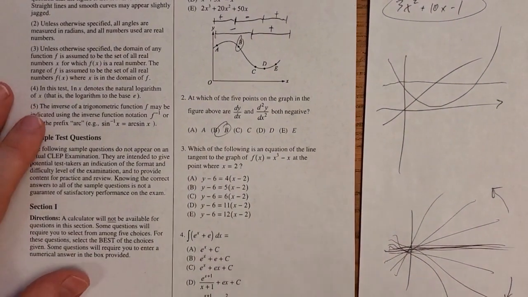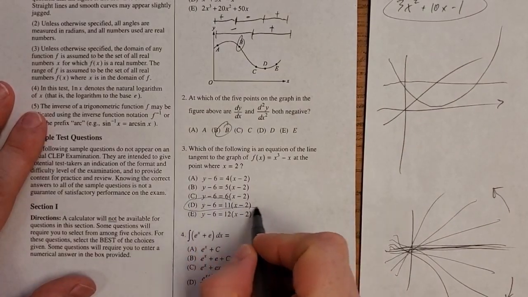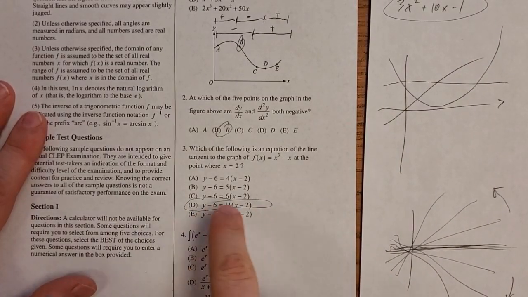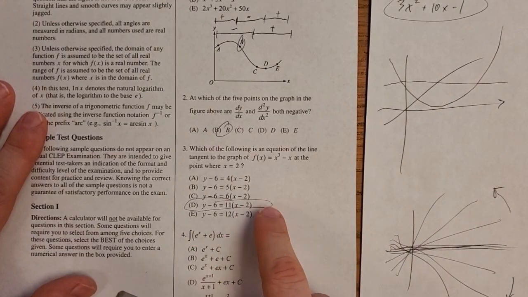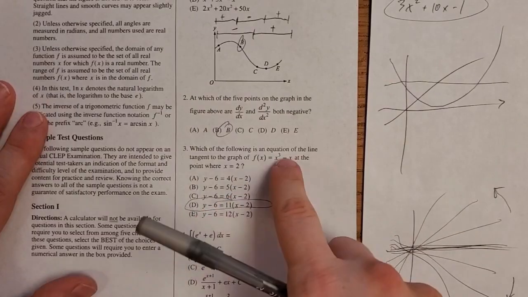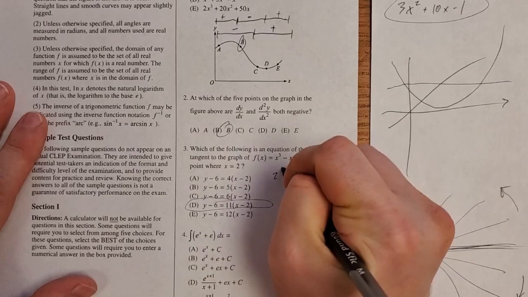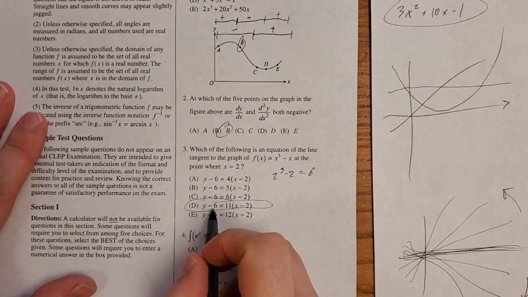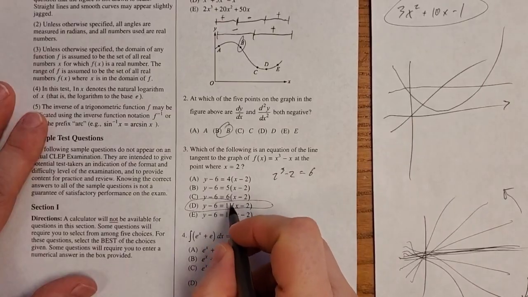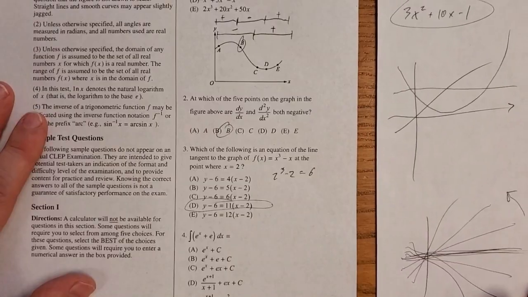We go back here, and there's only one option where the slope is 11. That's D. And the 6 just comes out of x equals 2, and the point at that tangent, y equals 2 cubed minus 2 equals 6. That's where the y equals 6 comes from. But because the slope was 11, it's going to be D.